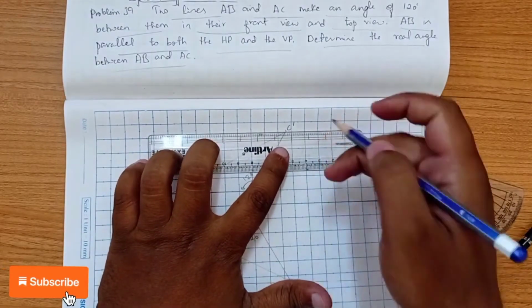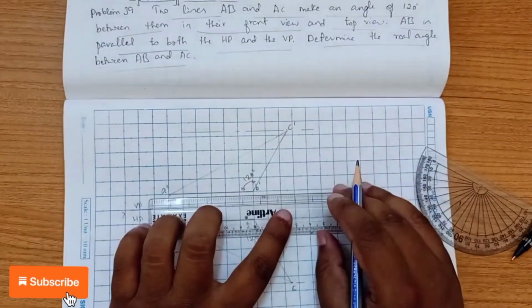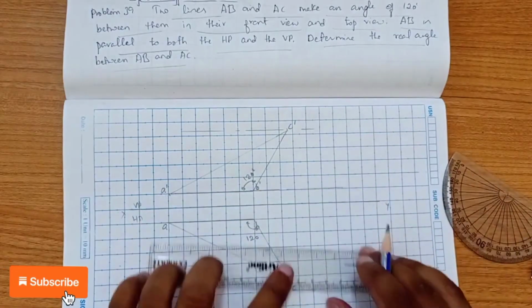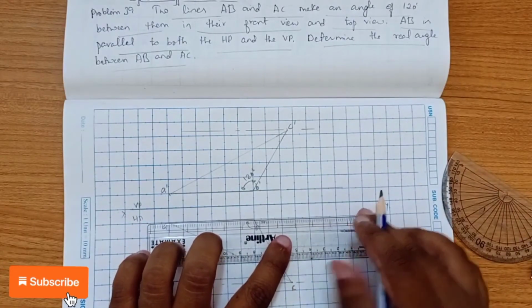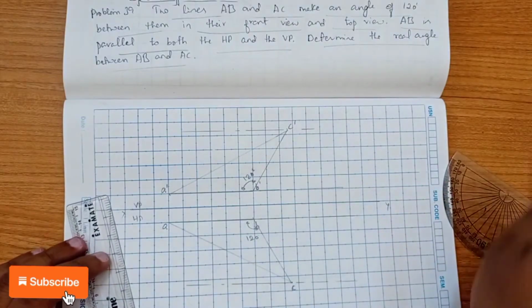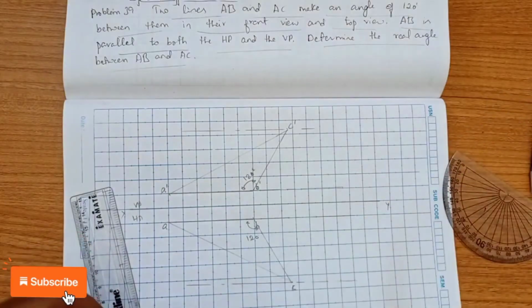Here also we have to draw the locus lines. Okay, here also we have to draw the locus lines.